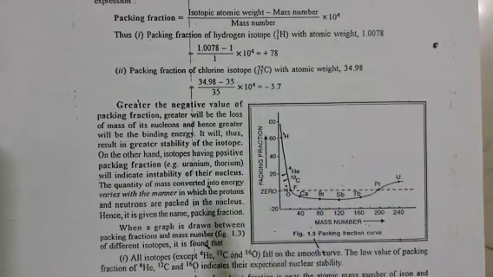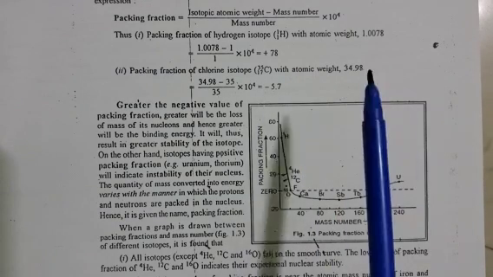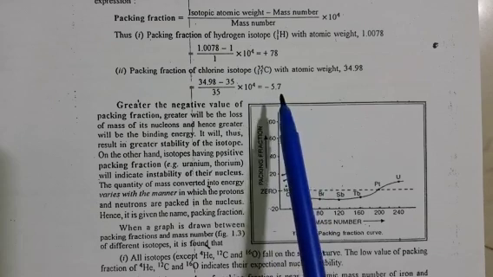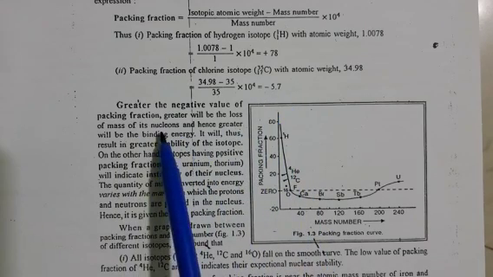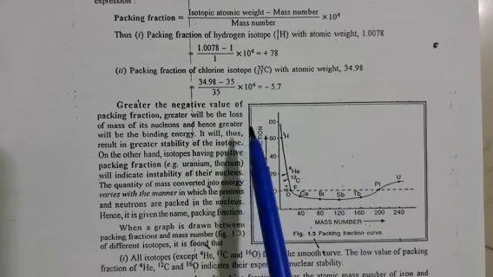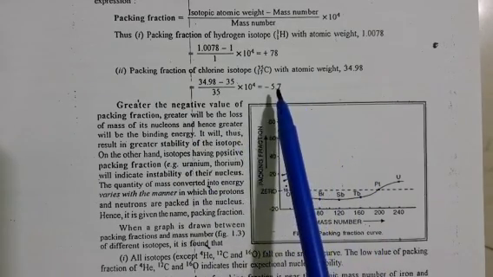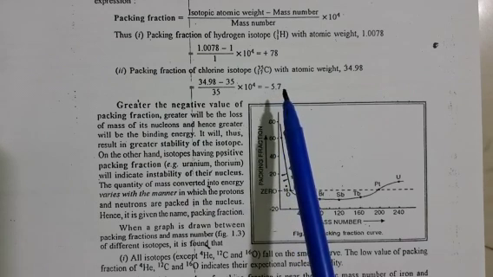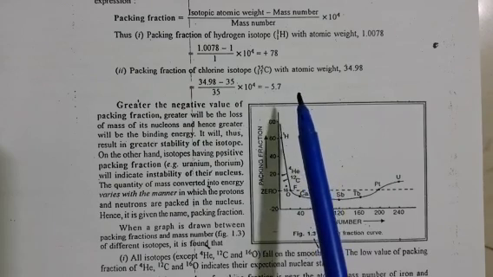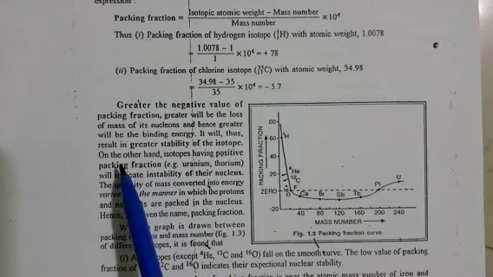So what is the conclusion that can be drawn from these two values? The greater the negative value of the packing fraction, the greater will be the loss of mass in the nucleons, and hence the greater will be the binding energy. That is, the greater the negative value of the packing fraction, the greater will be the stability. Therefore, it results in the greater stability of the isotope.